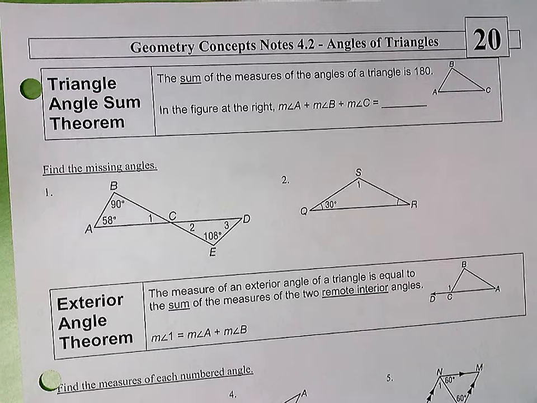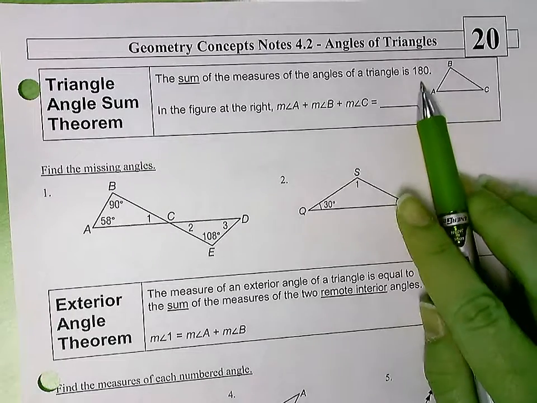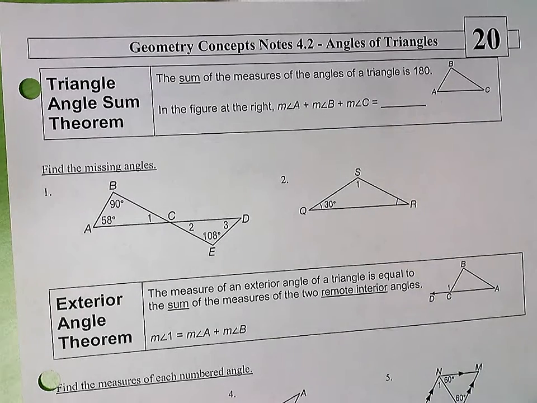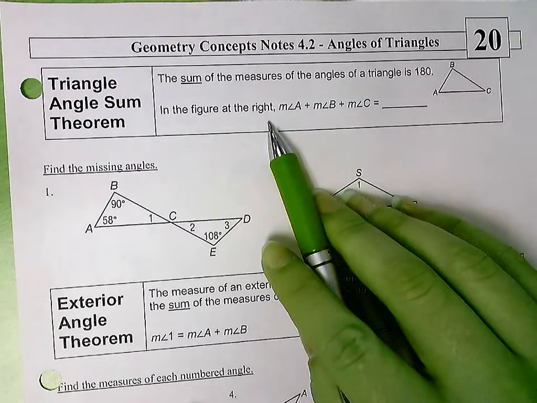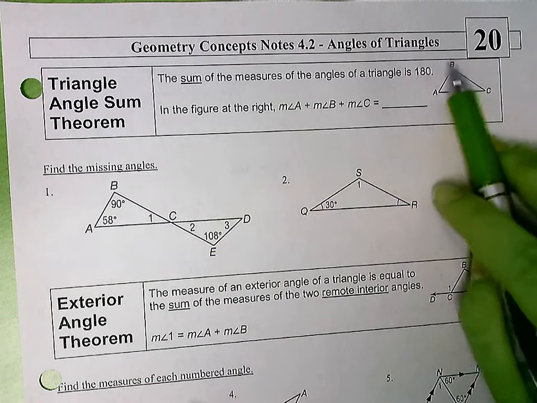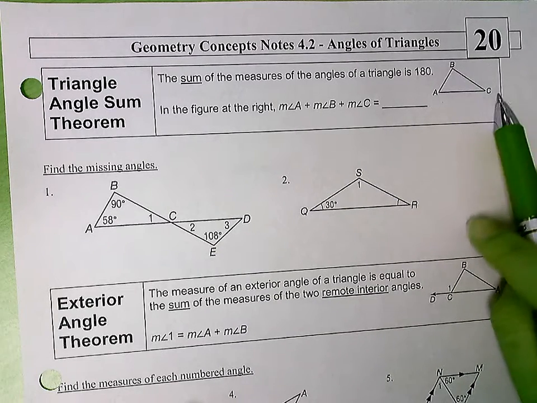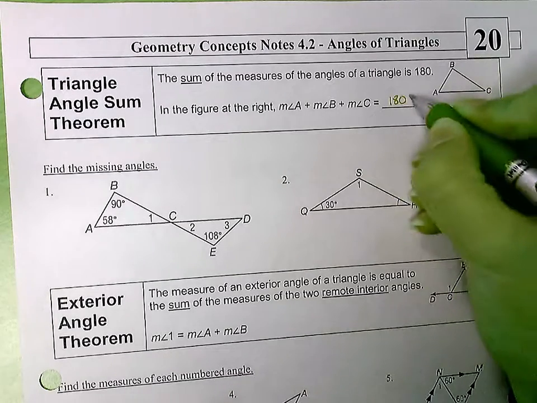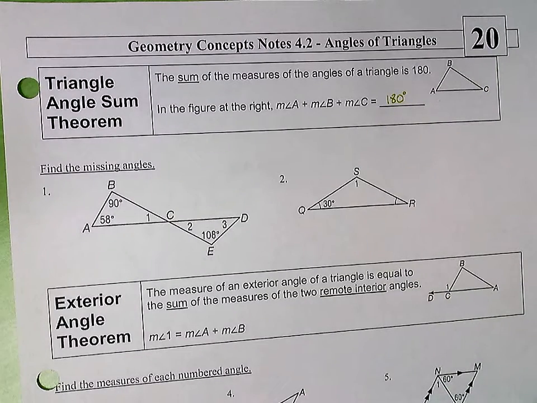Next section of chapter 4, we're looking at the angles in our triangle. So the different angles in our triangle. The first part that I have here is the triangle angle sum theorem. The sum of the measures of the angles of a triangle is 180. So all three of your angles added together will equal 180. In the figure at the right, the measure of angle A plus the measure of angle B plus the measure of angle C will equal 180 degrees. So adding all three, you get 180.